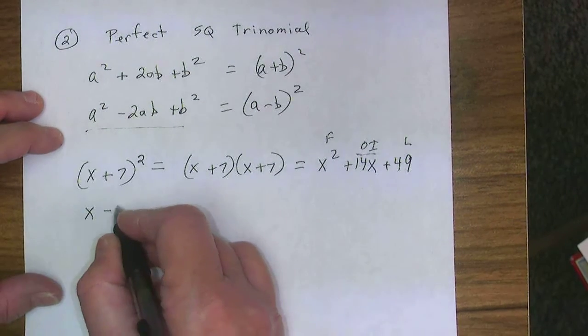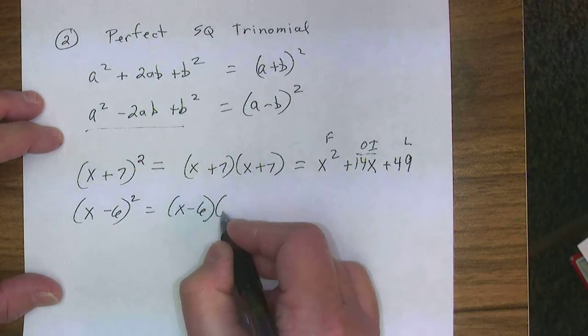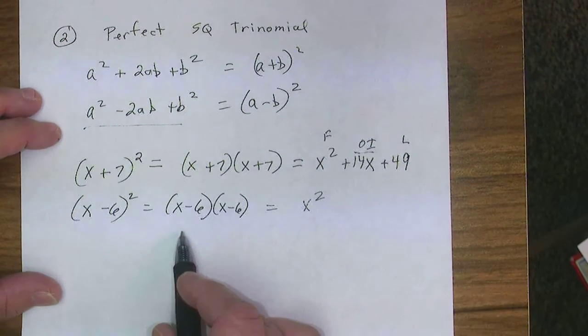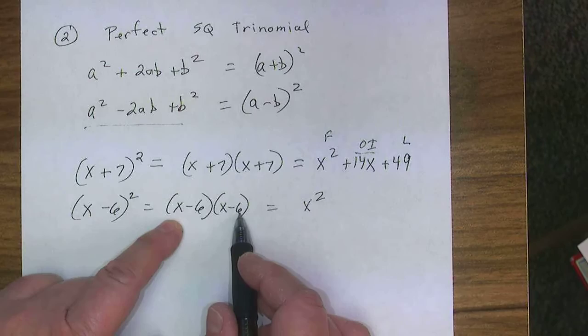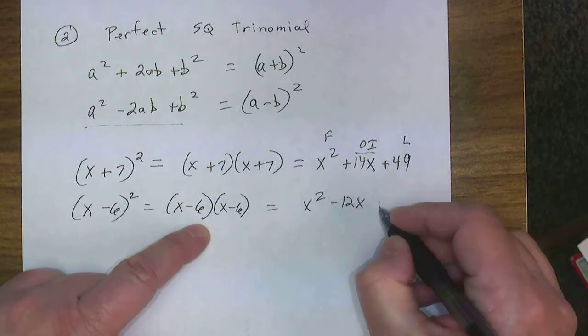Let's take x minus 6 squared. That means x minus 6 times x minus 6. The first, or x squared, minus 6x minus 6x. That's minus 12x, plus 36.